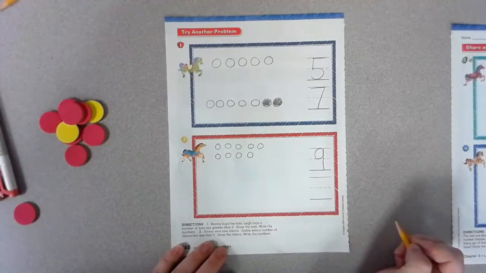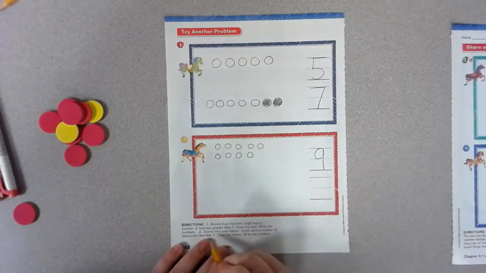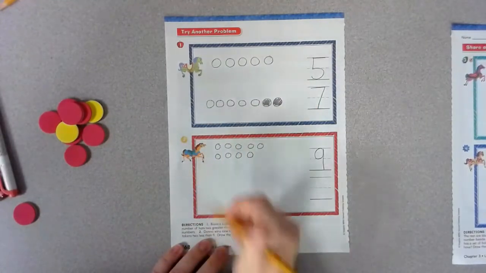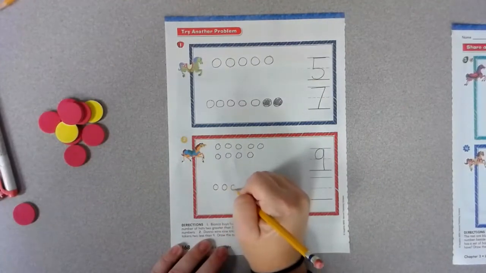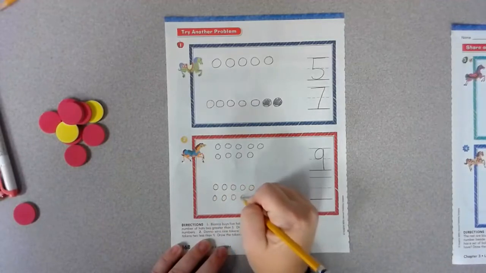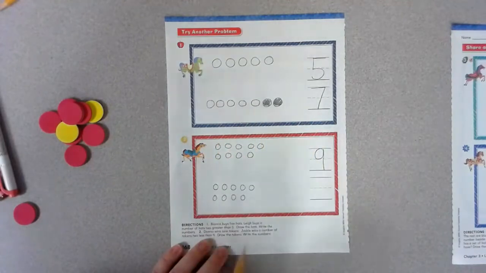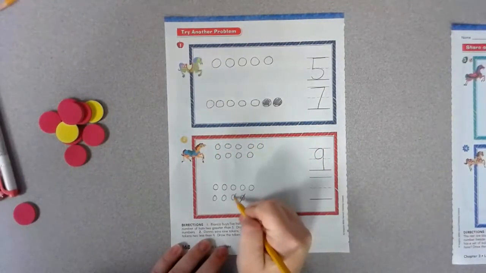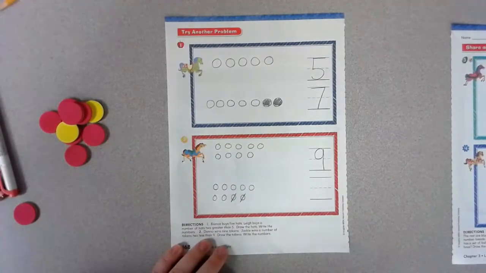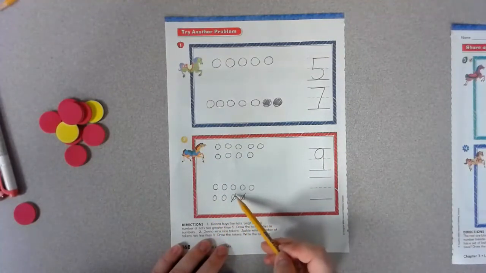tokens. Jackie wins a number of tokens 2 less than 9. So we're still going to start with our 9, but we know it's less, so we're going to take some away. So 1, 2, 3, 4, 5, 6, 7, 8, 9 is how many it's telling us, but then it's saying 2 less than 9. So we're going to take away 1 and 2 to show that there's not that many. So now, how many do we have if we had 9 and took away 2?